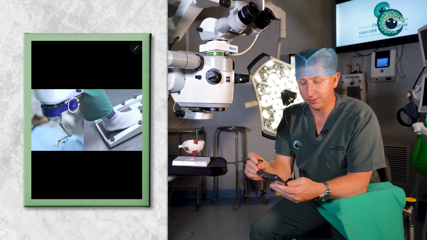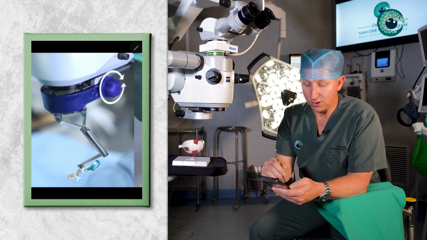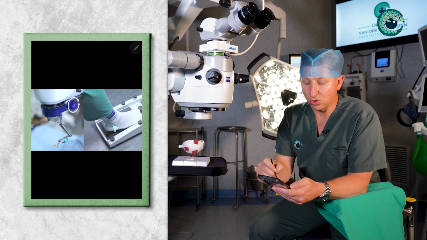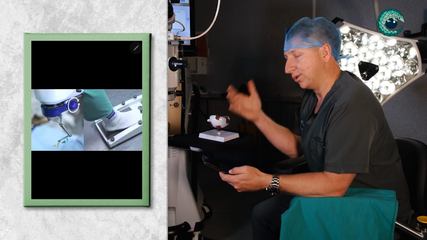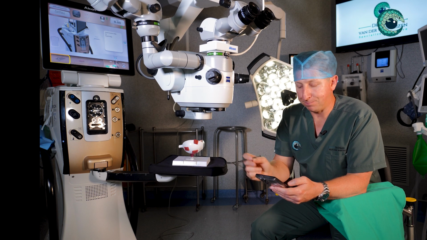So this is the Resight system. There are different lenses that can be placed above the eye, allowing us to get a view of the back. We can control it both on the foot pedal or via a dial on the microscope. So we can change focus and see what we're looking at at the back of the eye.